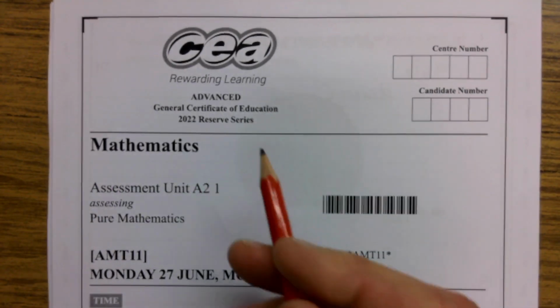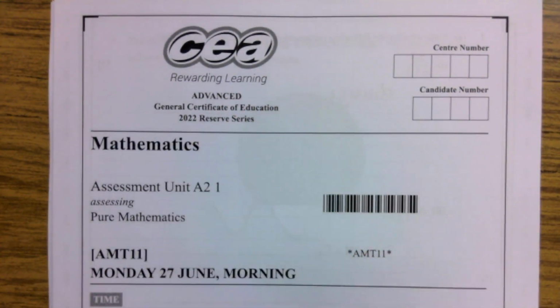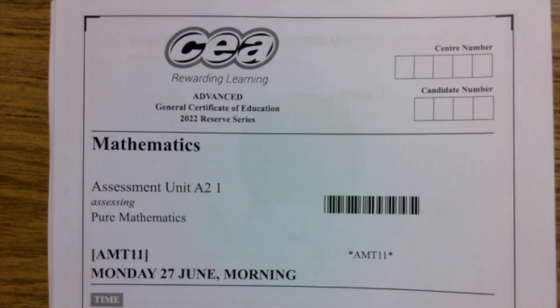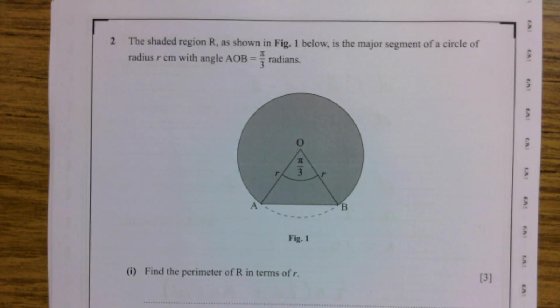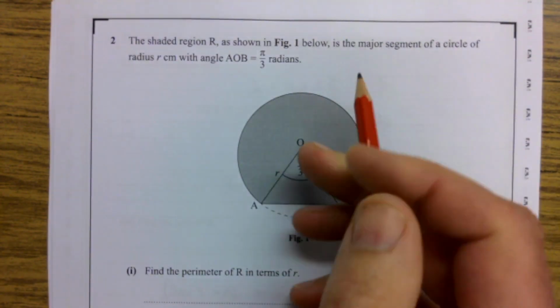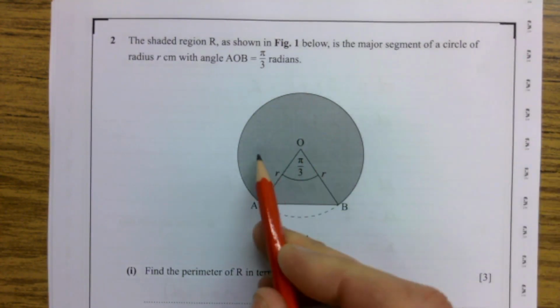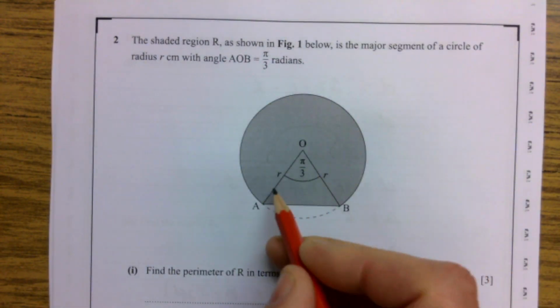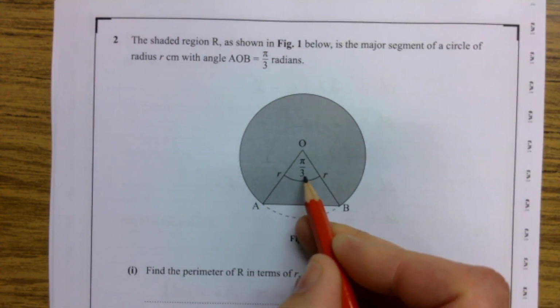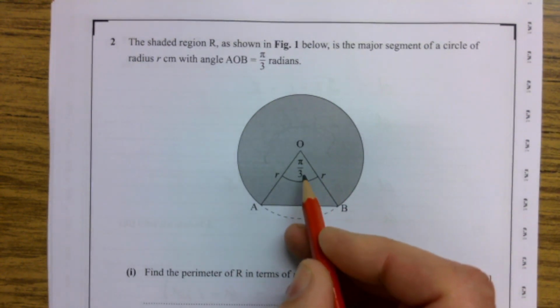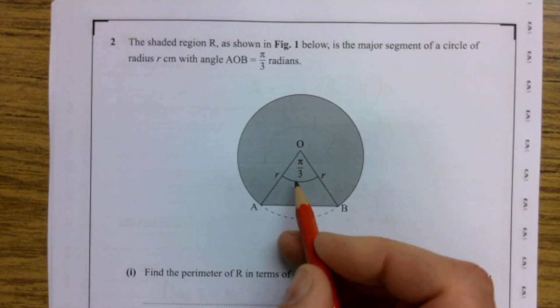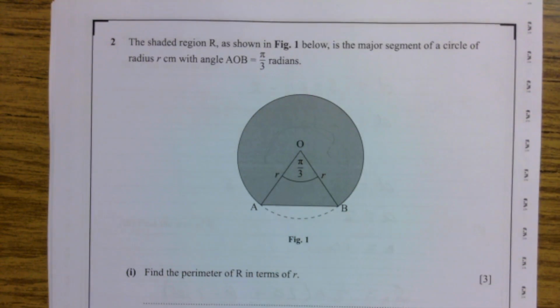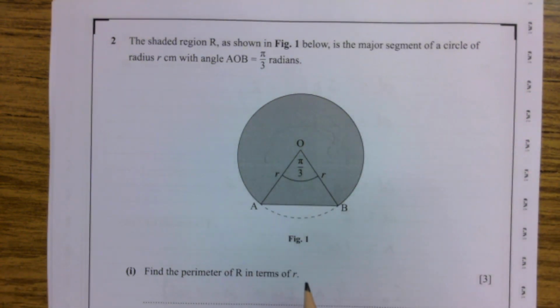This is question 2 from the reserve paper from 2022 of A2 Pure Maths from CCEA. Let's take a wee look. The shaded region R, as shown in figure 1, is the major segment of a circle, so that's this bit here, of radius R with angle AOB is pi over 3. So the fact that that's pi over 3, we know that's the same as 60 degrees. So that might help us in some of the workings in terms of what we have to do.